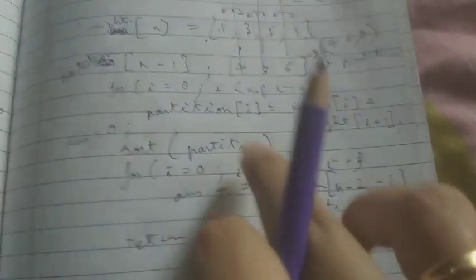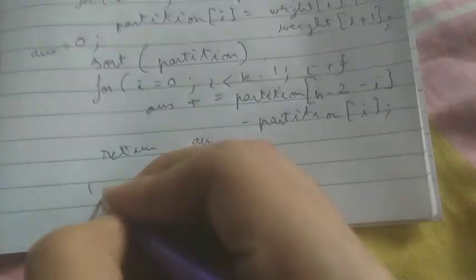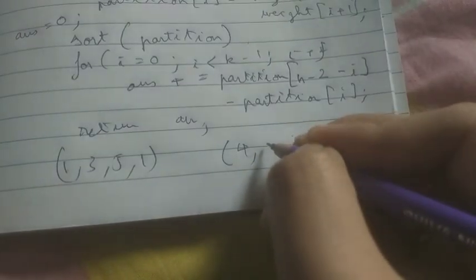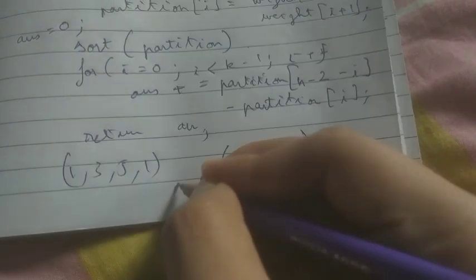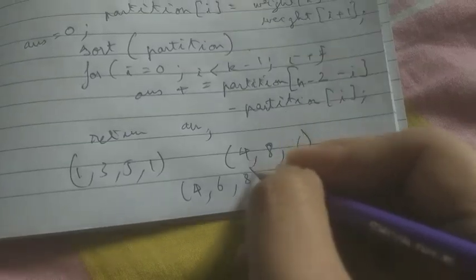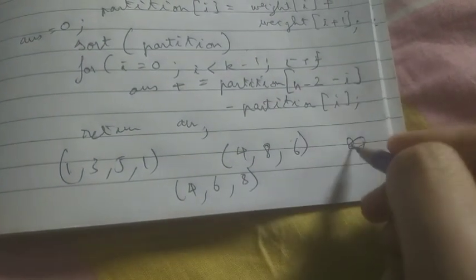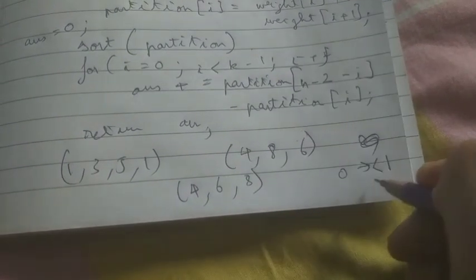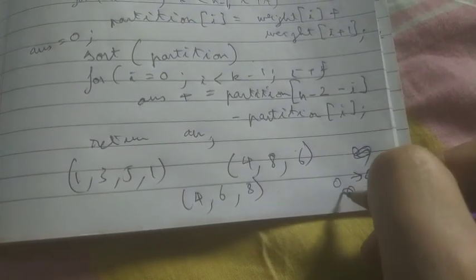Now let's do a dry run on this 1 3 5 1. Okay, so for 1 3 5 1, the partition array will be 1 plus 3 is 4, 5 plus 3 is 8, and 1 plus 5 is 6. Then we are going to sort the partition array so it becomes 4 6 8, and then we are going to run a loop from 0 to k minus 1, that is from 0 to 1, but excluding it, right? 0 to less than 1, right? So we are going to consider only the 0.